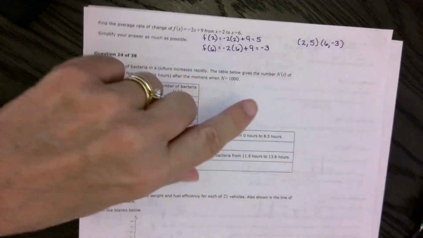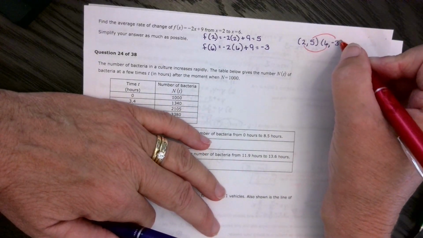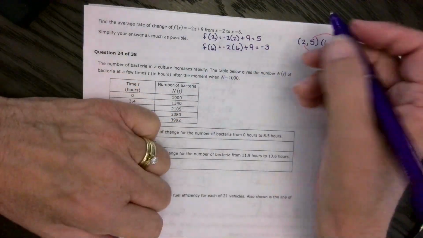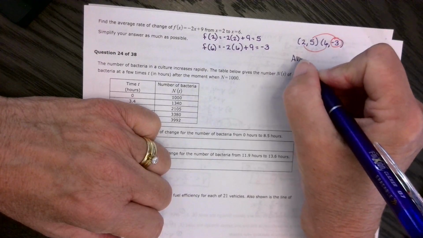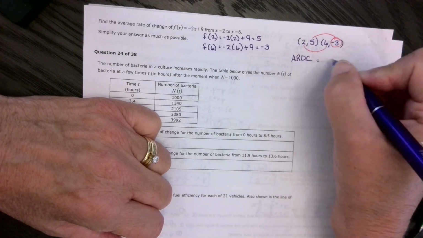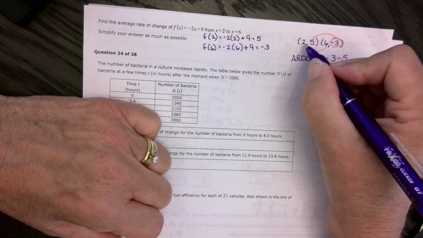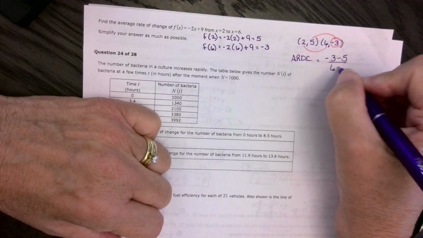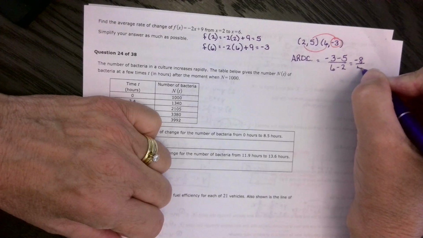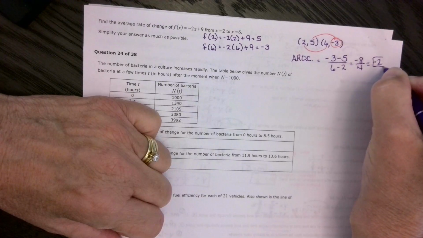And again, I write them side by side just so I can do this. Because when I work them up and down, I just have a tendency to make mistakes. But you do you. Average rate of change. I'm going to say negative 3 minus its partner of 5. Then I'm going to say 6 minus 2. I get negative 8 on the top. I get 4 on the bottom. So my average rate of change is negative 2.